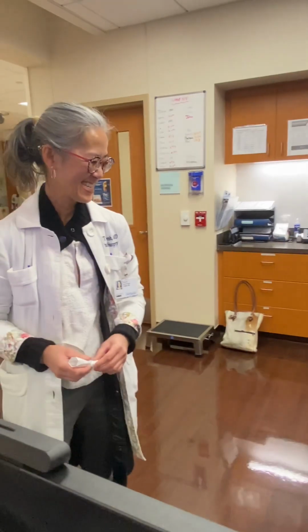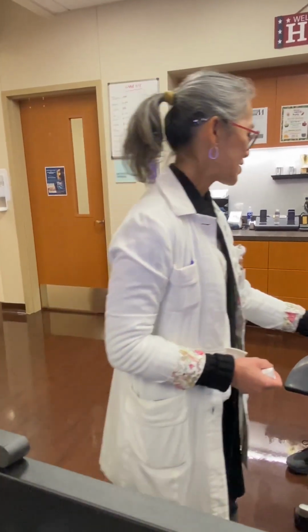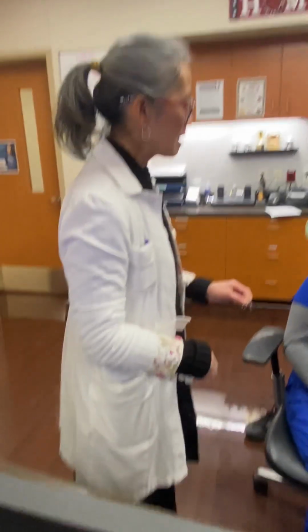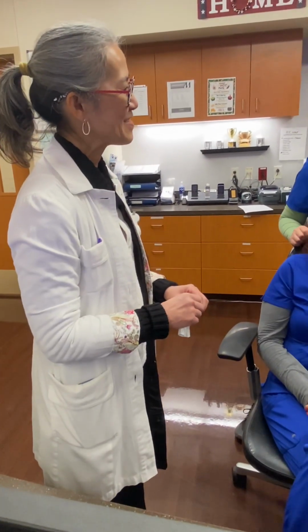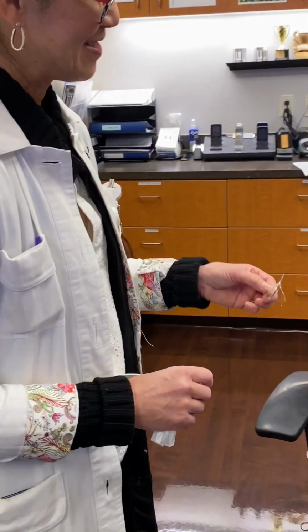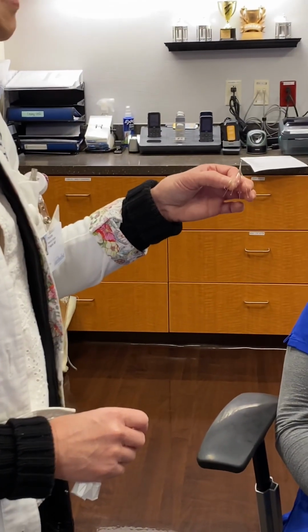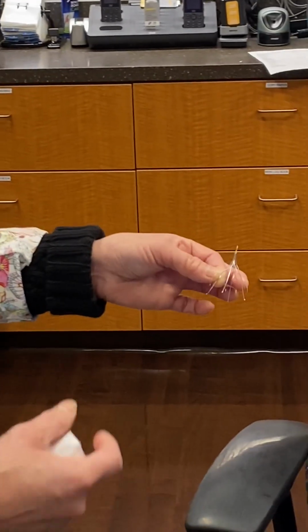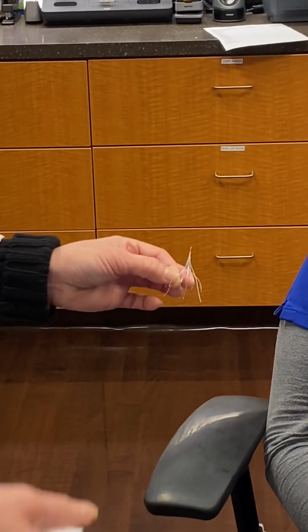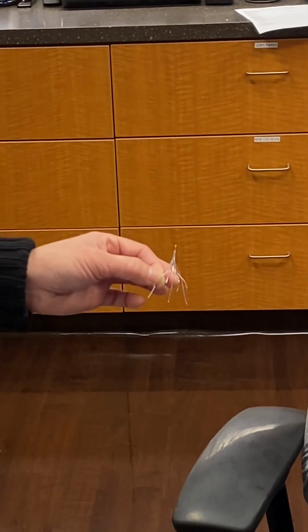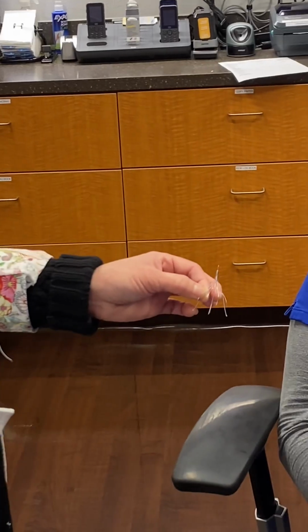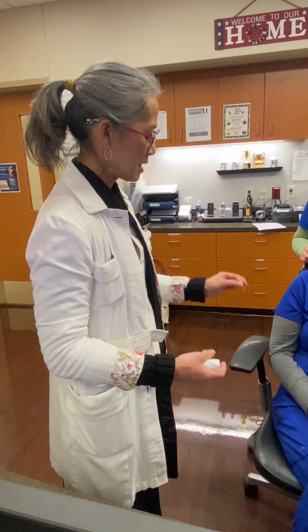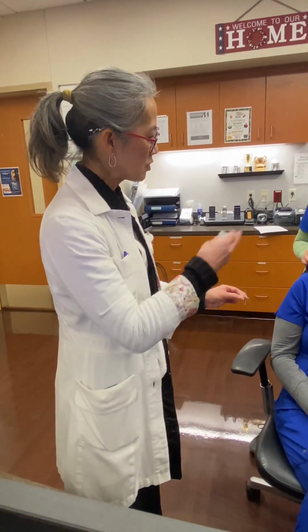And where is this located? This is the filter, where it's meant to be. It's like an umbrella. Yes, this IVC filter is indicated for people who cannot be anticoagulated. So a patient comes in with a DVT and they have GI bleeding, so you cannot put them on blood thinners. Okay. So you put this in to prevent clots from traveling to your lungs.